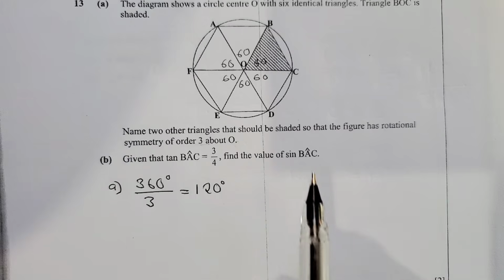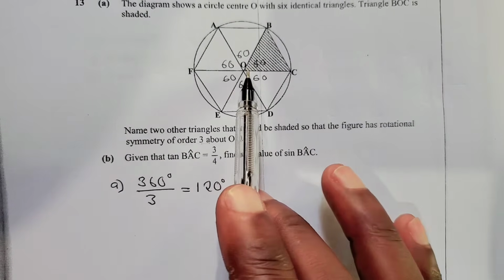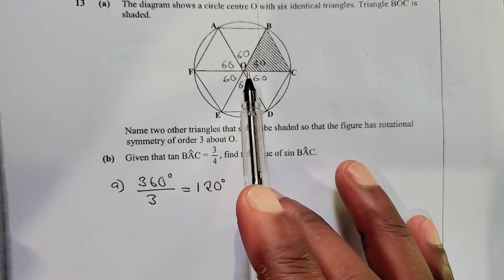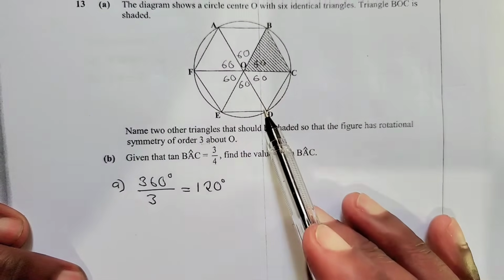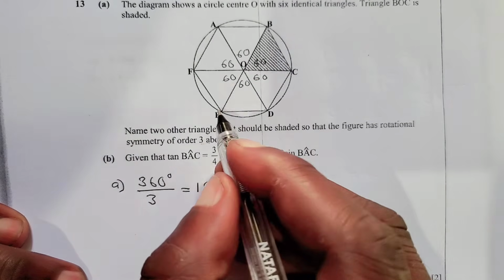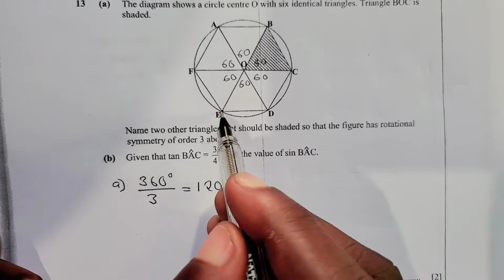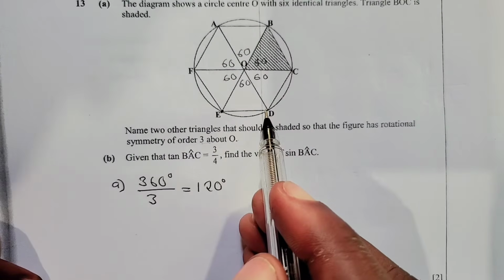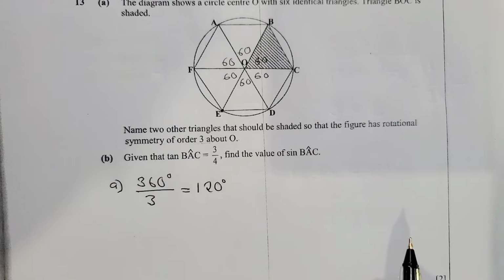Where the triangle is starting, that is 0. Then 1 is 60, and 2 is 120.